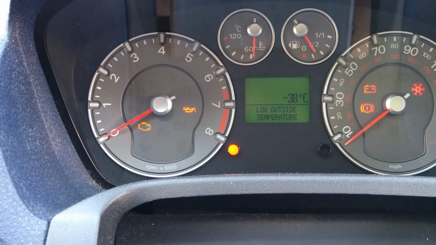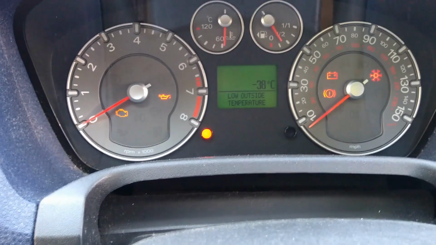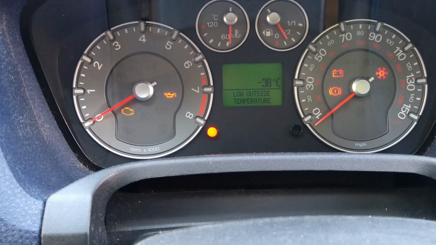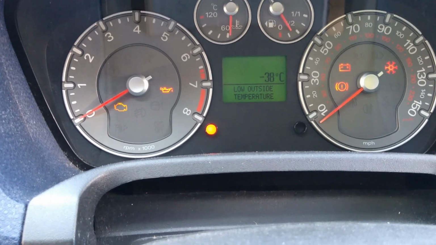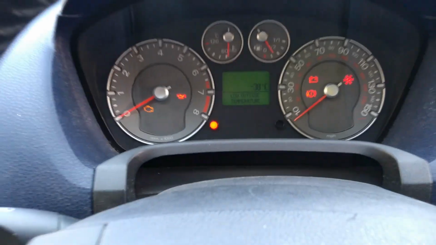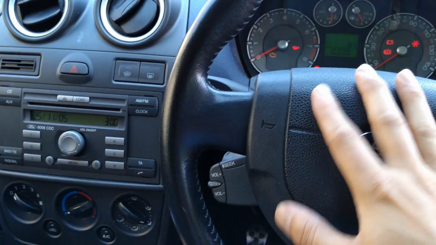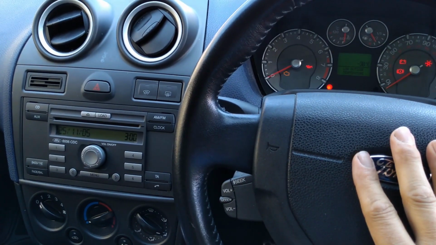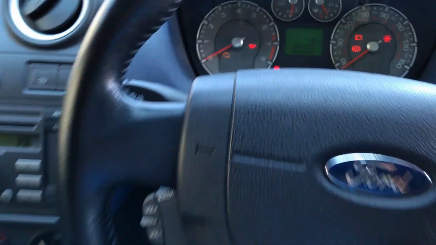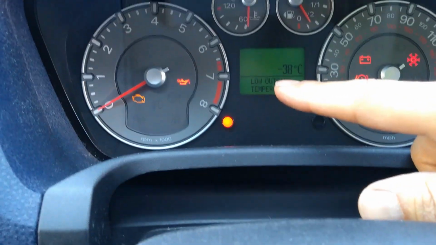So okay, we've got this reading of minus 38 degrees showing on there, which we know to be wrong. As a starting point, we could think, well, what are the things that could be faulty here? There's obviously a sensor somewhere, so that could be faulty. The wiring to the sensor could be faulty, or of course the display unit here could be faulty.